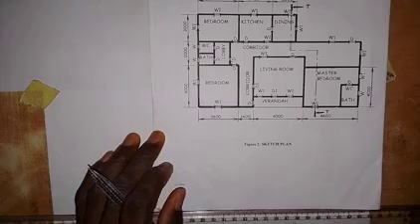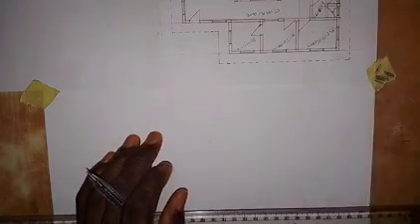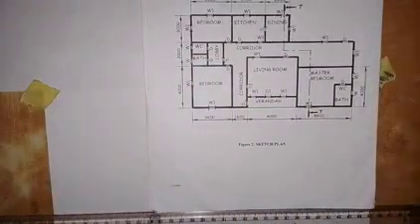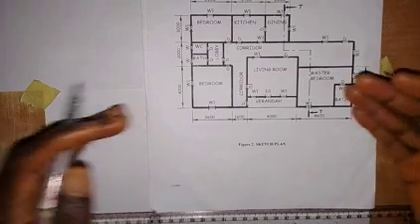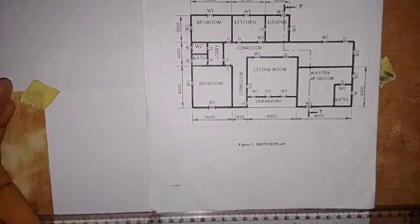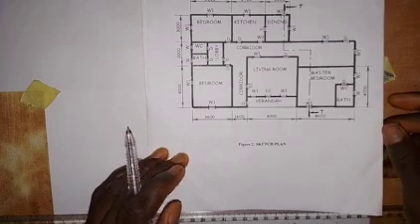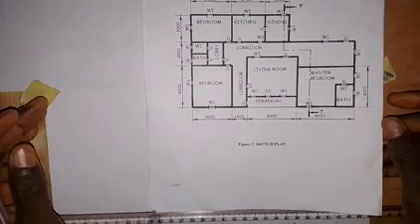Back to my channel. According to the question that we are given, we are asked to draw the rear elevation or the back elevation of this building. I made the front elevation of this building in case they ask you to draw the front elevation, but now I want to work on the rear elevation or the back elevation.